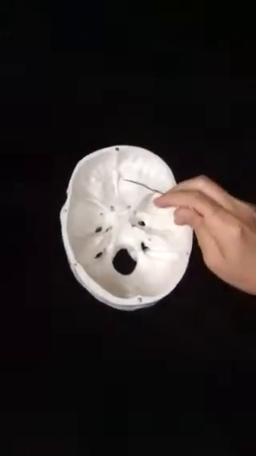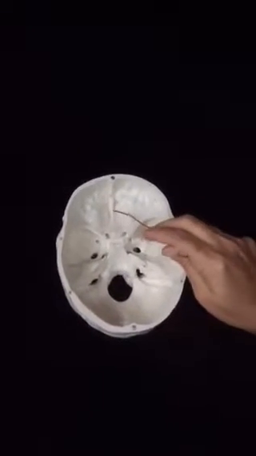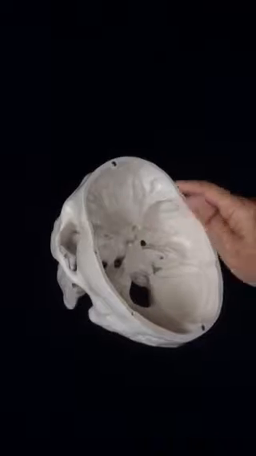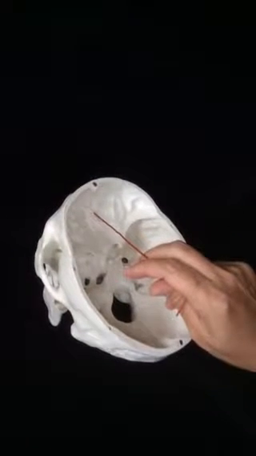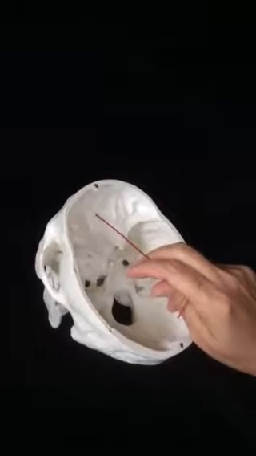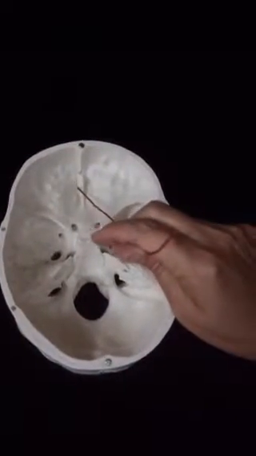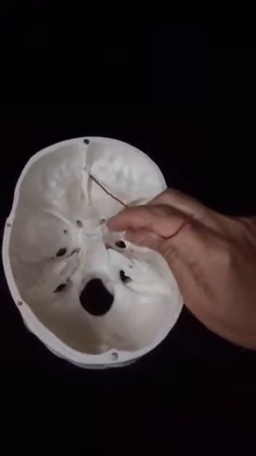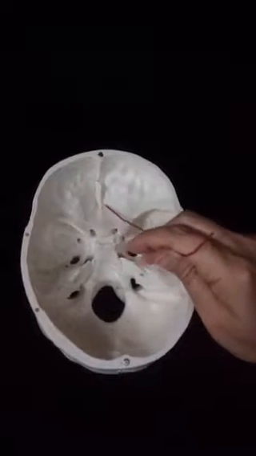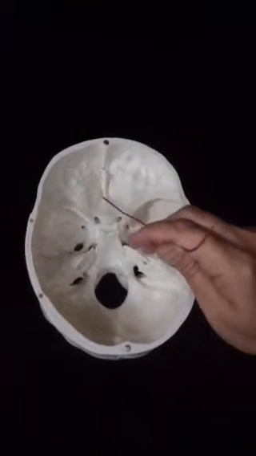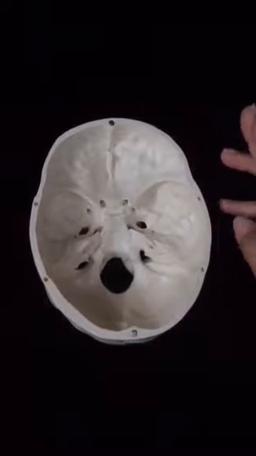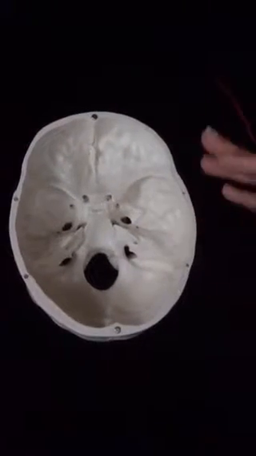And if we look over here, we can still see part of the ethmoid bone right over here. So this little structure that's sticking out over here is what we call the crista galli. And the structure with all these little holes over here is the cribriform plate. So all of this is part of the ethmoid bone together with the perpendicular plate that forms the nasal septum.